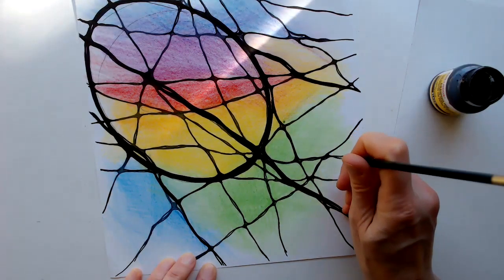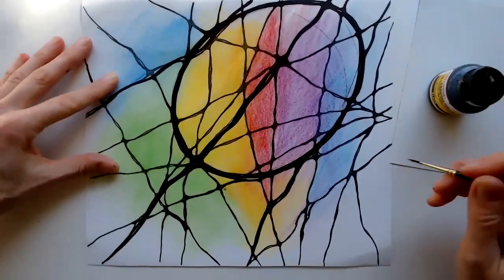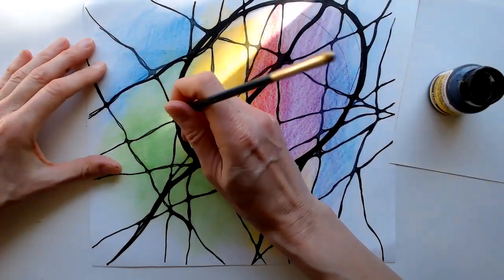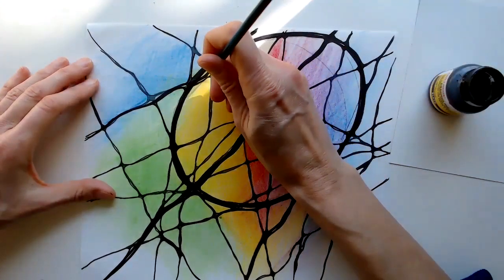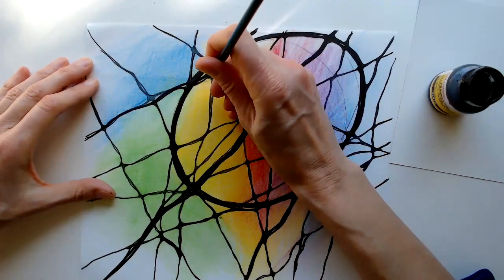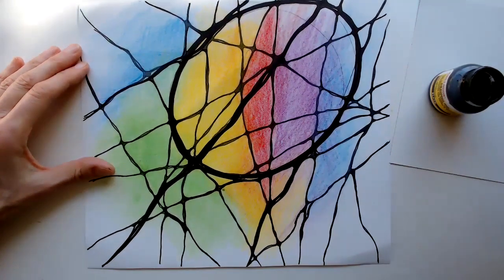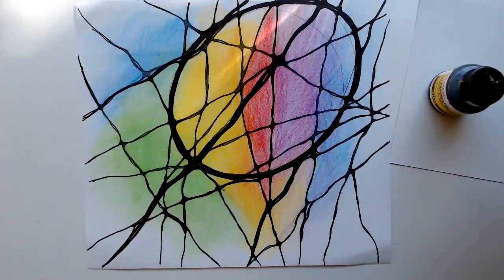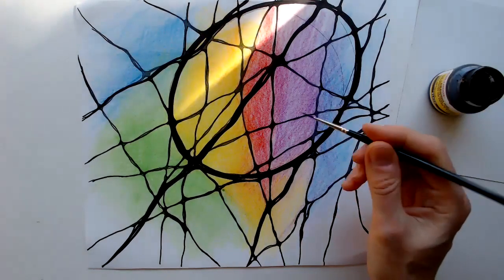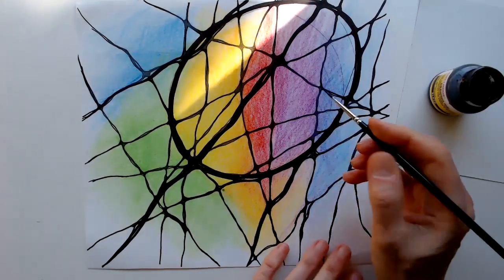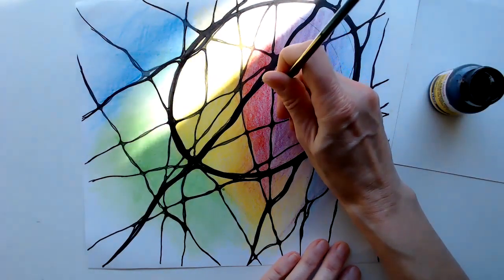Oops. My brush doesn't cooperate. So if you see the brush is sticking out some hair, it needs to be replaced.